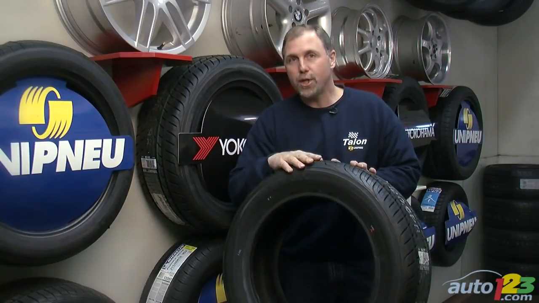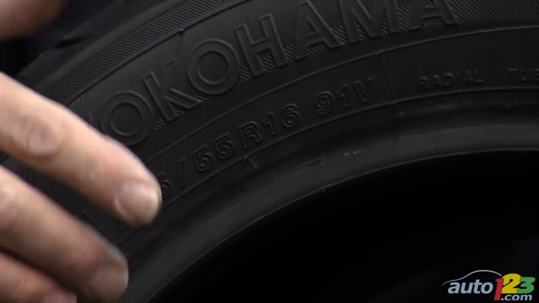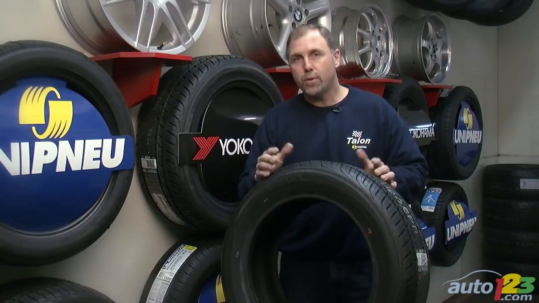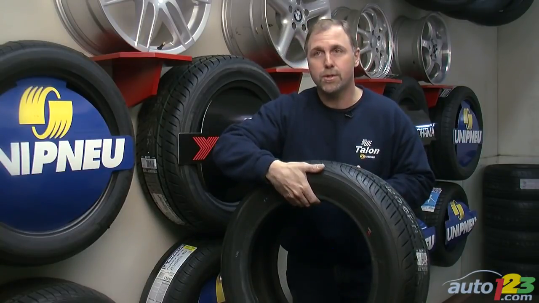With this information, it's easy to calculate the overall diameter of the tire. And this is what a tire specialist would use when doing what's called plus or minus sizing in order to maintain the overall diameter. In other words, tire substitutions.